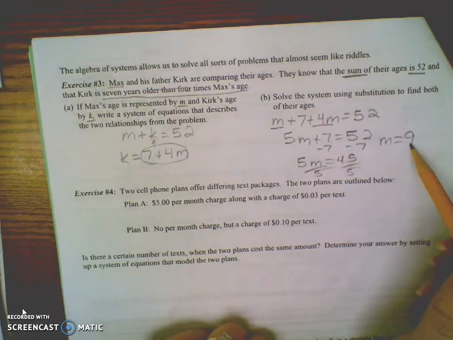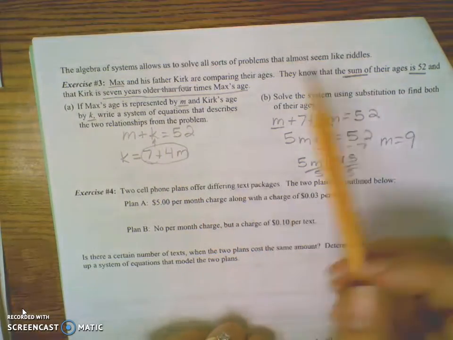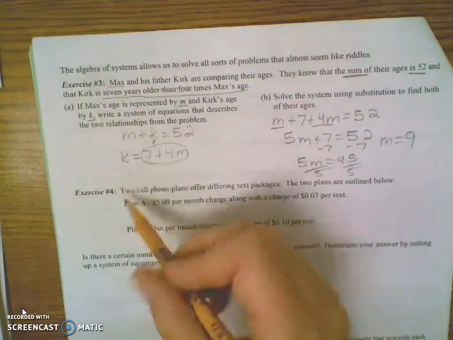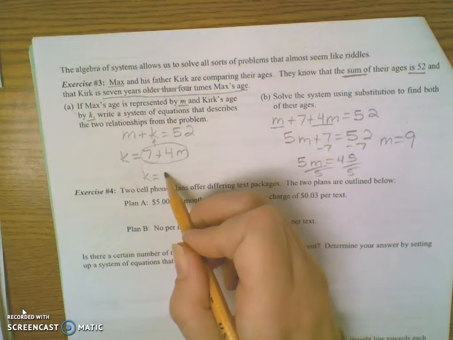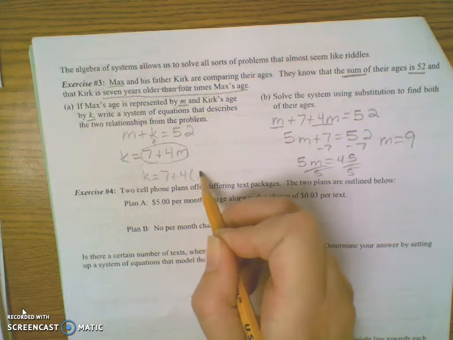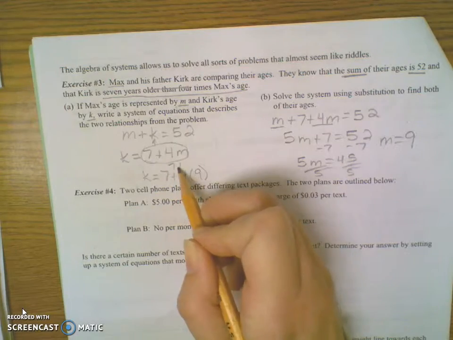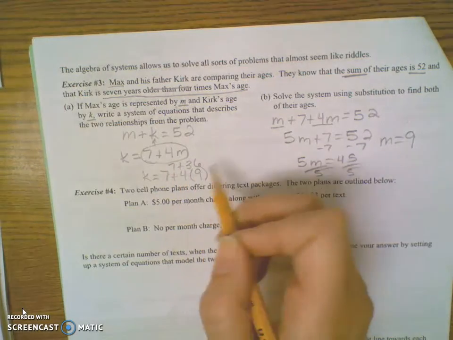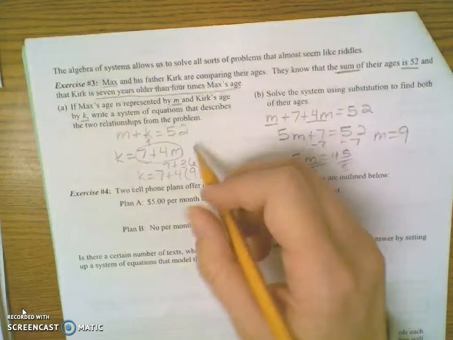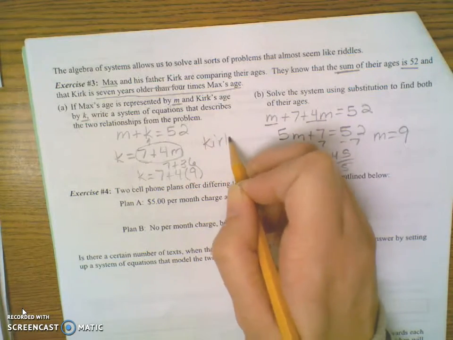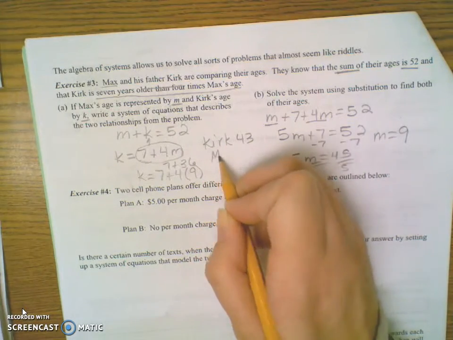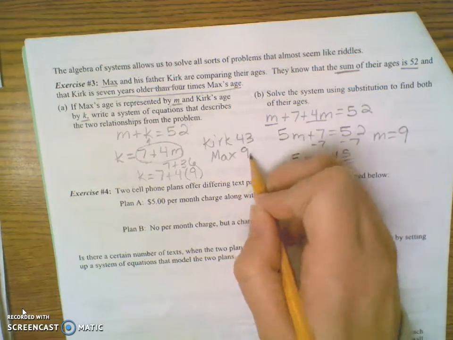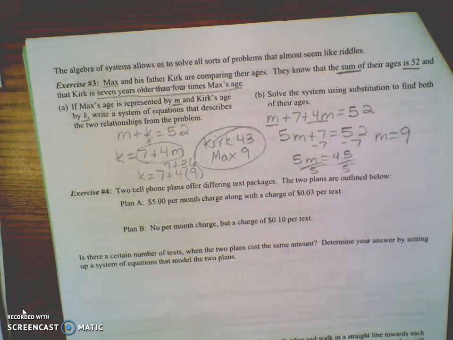And then I can substitute that into whichever one of these I want. I'm going to do the k equals 7 plus 4 times 9. So that's 7 plus 36. That's 43. So that means that Kirk is 43 and Max is 9.